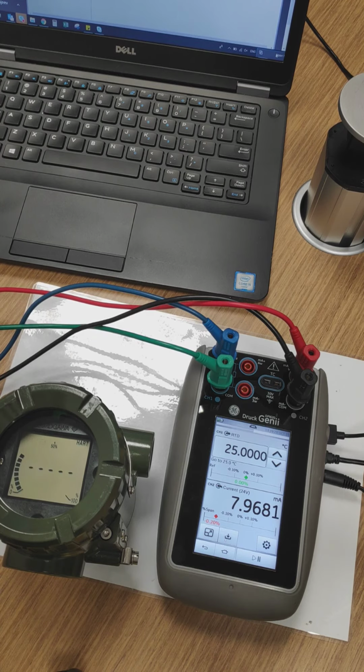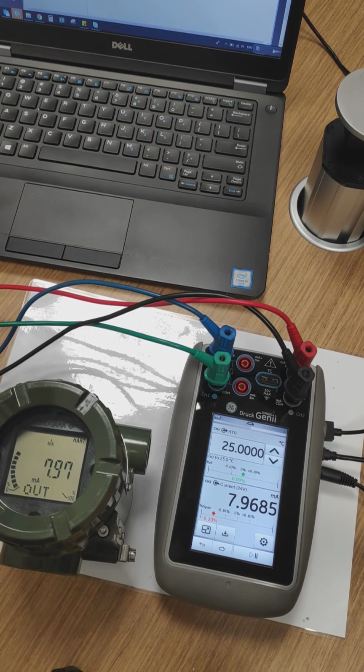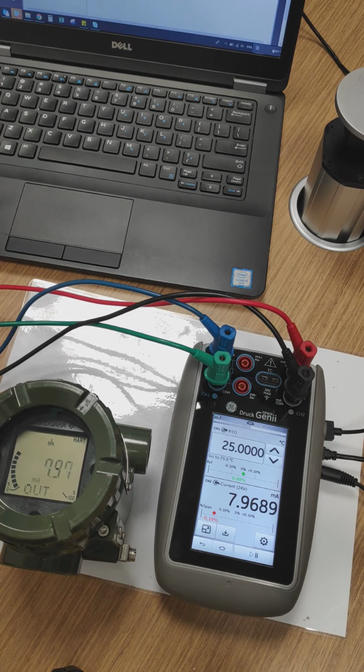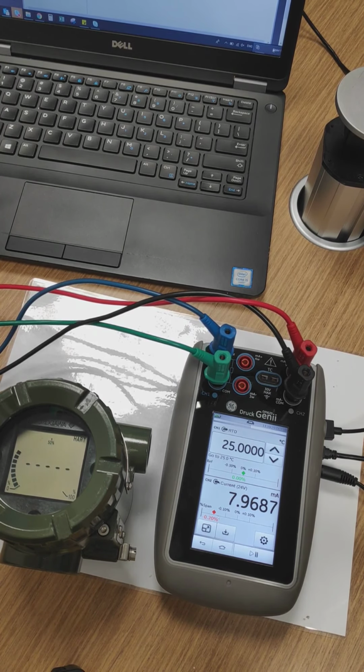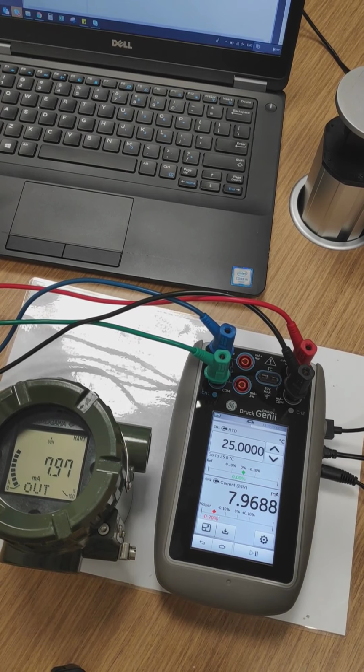Okay, so the reading is getting stable now. So let's take the next point. As you can see here, before we take the next point, the input is fine. The output is having a 20% tolerance. 20% as tolerance means that it's out of the tolerance we set up in the Foresight, means that it's a fail point.